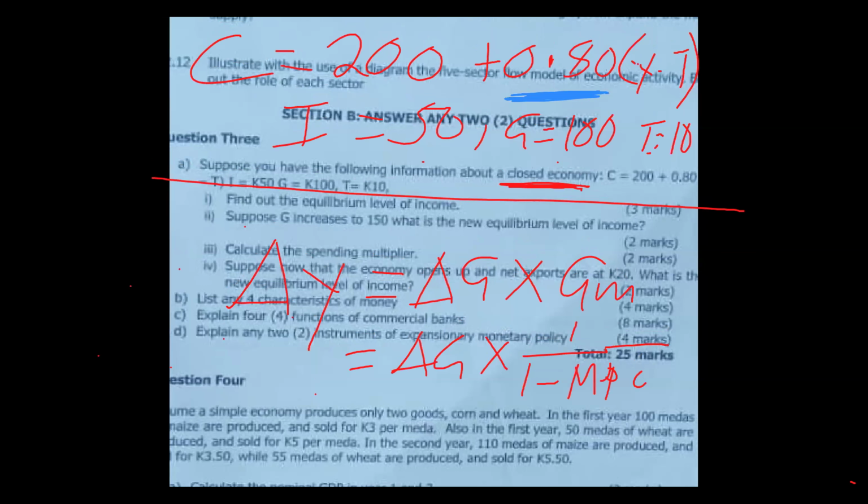So when you are calculating, you just say change in G, government expenditure, it has changed by 50, right? Positive 50, it has not declined. If it was a reduction, a decrease, you would have put a negative here, showing that income was going to reduce, right? Is that a question?